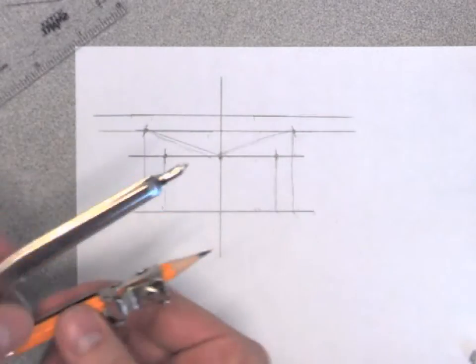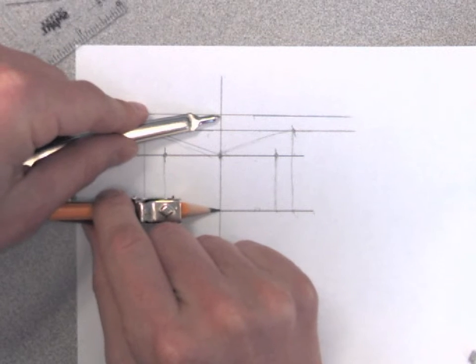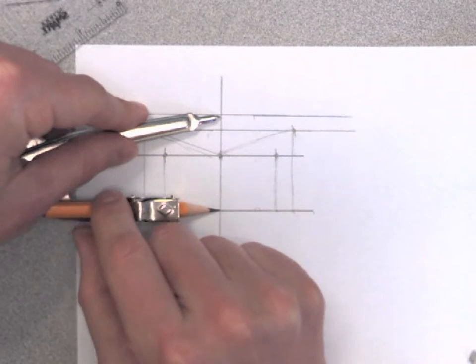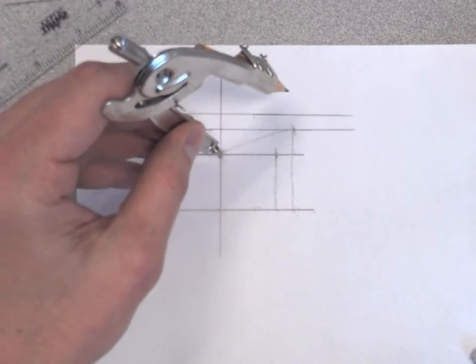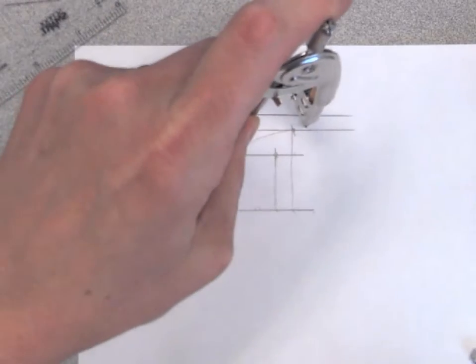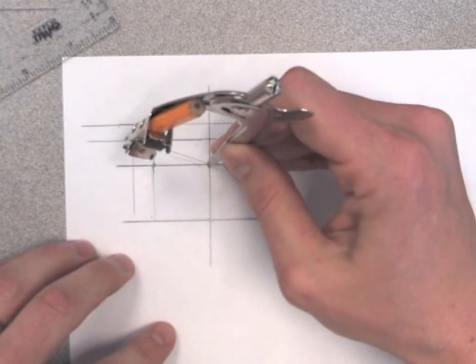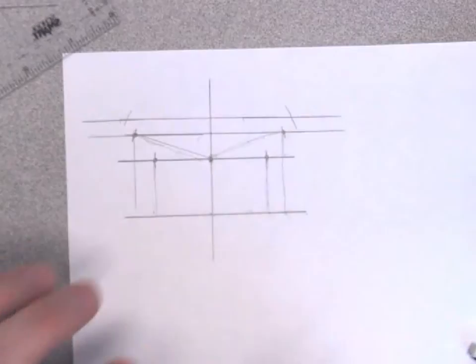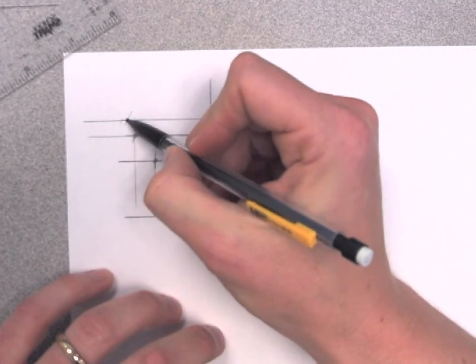I'm going to grab my compass, and I'm going to set the point and the pencil here to the distance between those 2 parallel lines. Okay? Now I'm going to come over here, and again, I'm going to set my compass at this magic point here. That was our original reference point. And we're going to make an arc here. And we're going to make an arc here. And we're going to put 2 points there.